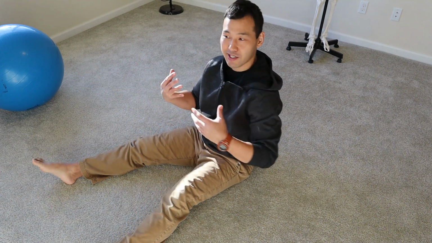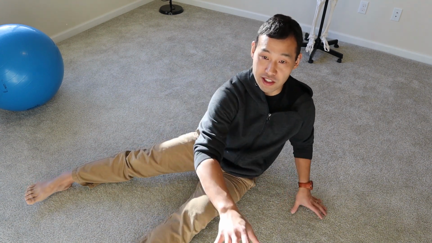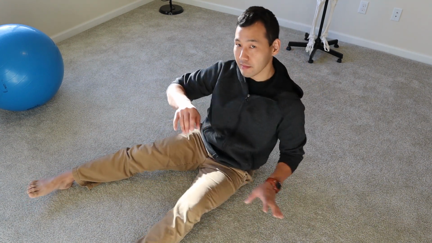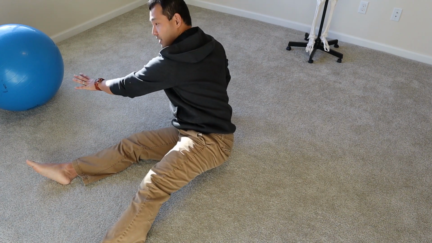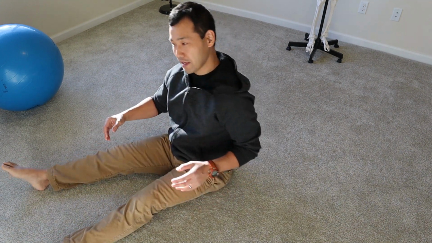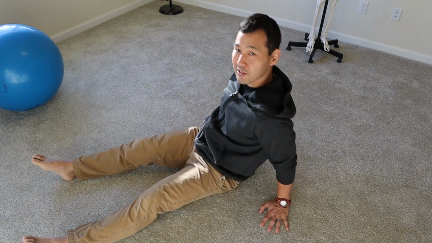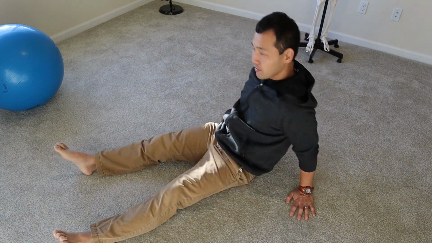Okay, that requires them to, of course, mobilize the hip joints and the spine in order for them to be able to reach further, right? And it is okay if they have to reach hands onto the ground, that's fine. Okay, and then you can try having them scooting forward and back. If that's too hard, they can assist with the hands too.